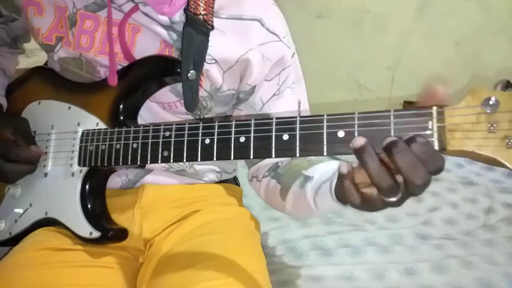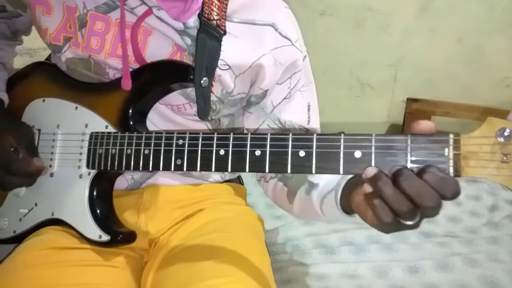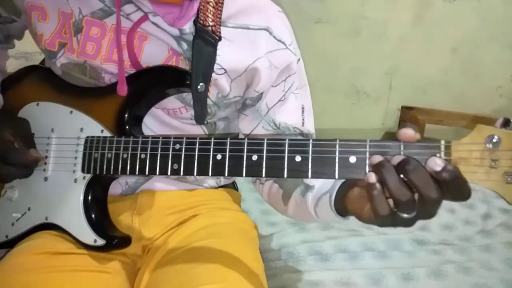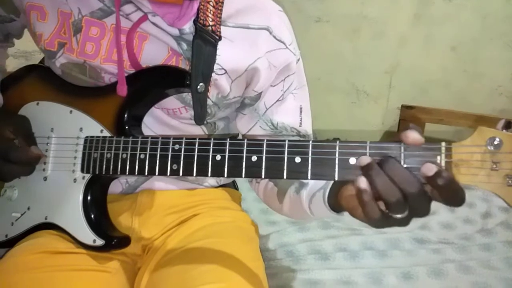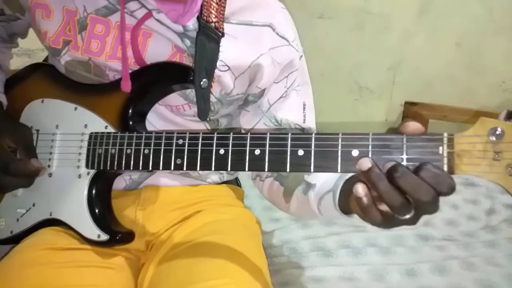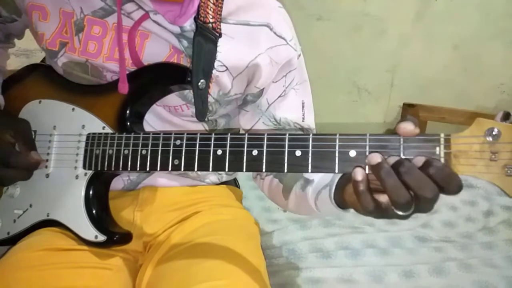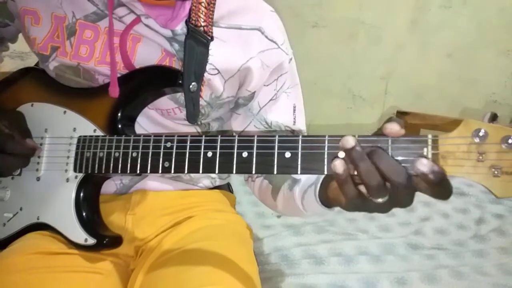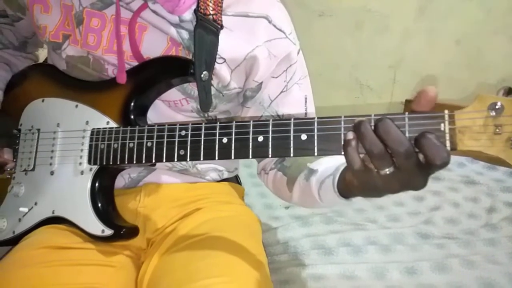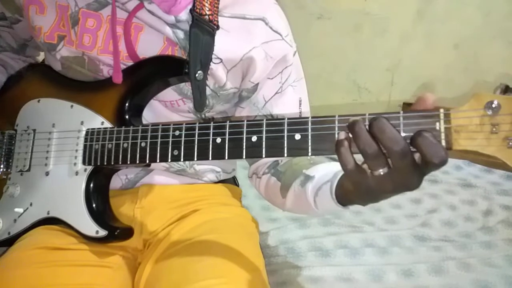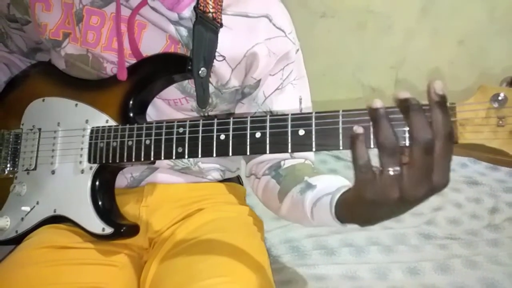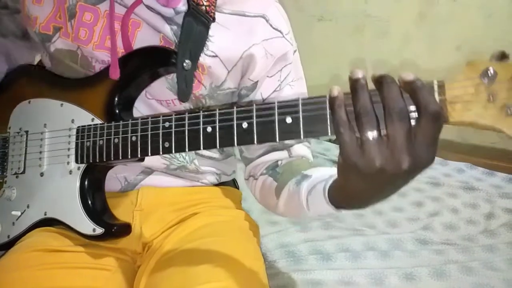This is our first C, if you remember. Again. That is the first section of key C. This is the first section of key C.